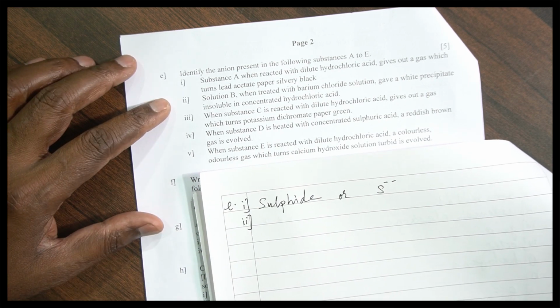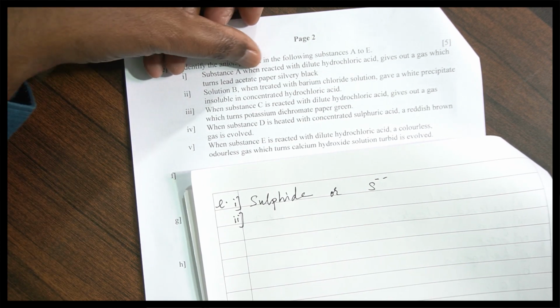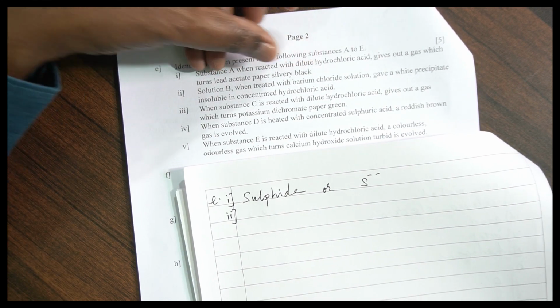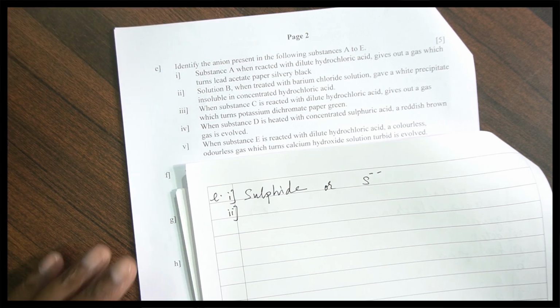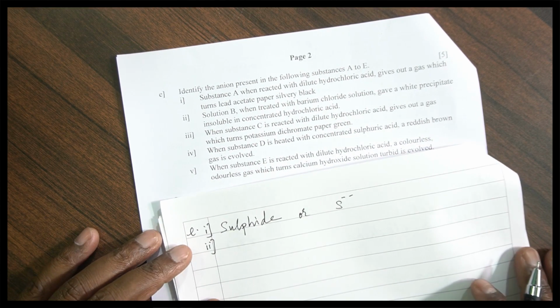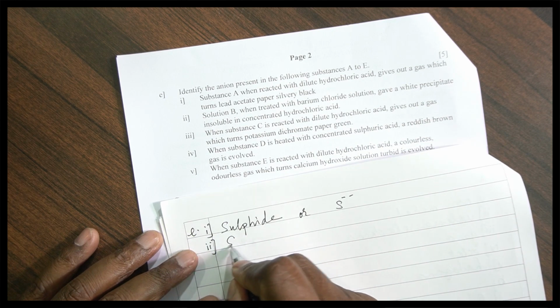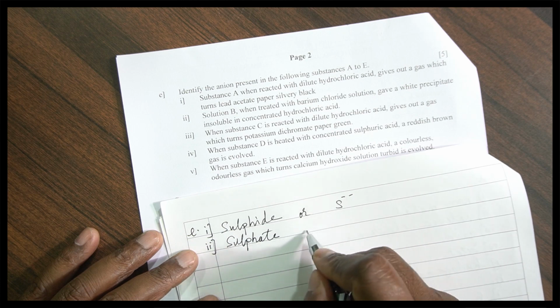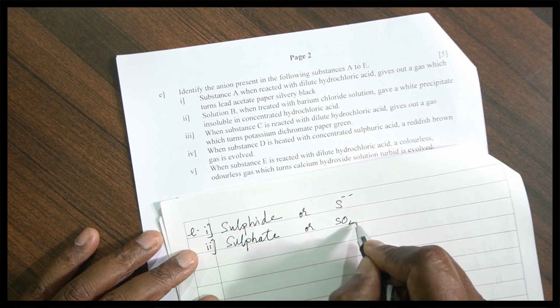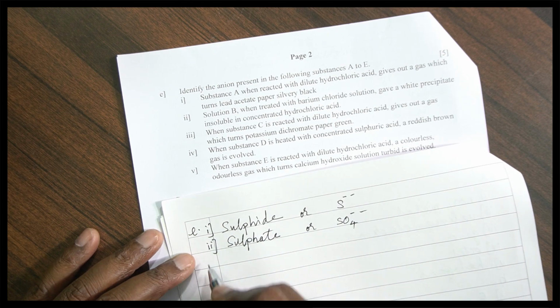Second part of the answer. Solution B, when treated with barium chloride solution, gave a white precipitate which is insoluble in concentrated hydrochloric acid. So it should be sulfate. Barium sulfate is produced. Sulfate is the answer, or you may write the formula SO4 minus minus.